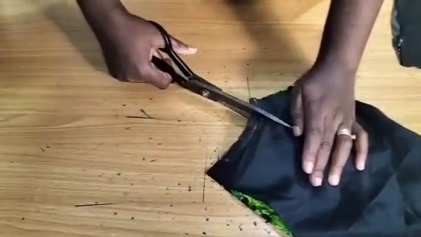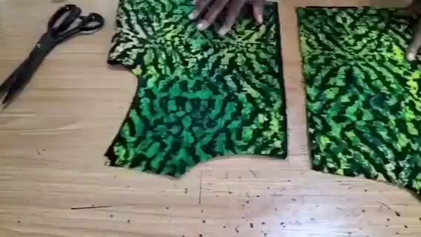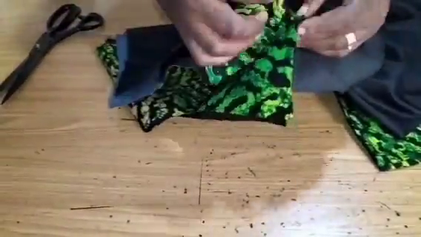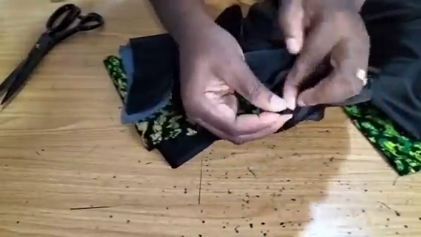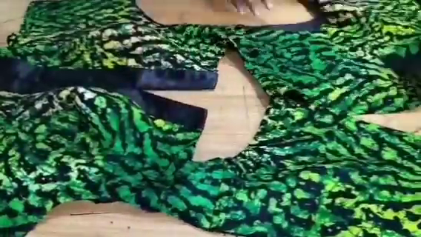So after stitching, make sure you notch and then flip all your seams to this part of the lining and top stitch and give it a good press. So I'm done with that. We are going to match the shoulder seam line. So you match them together the way I'm doing. Wrap it with the lining and stitch 1/2 inch.